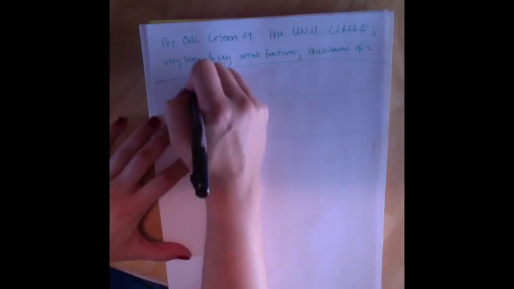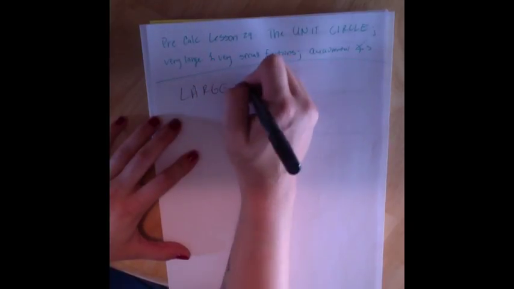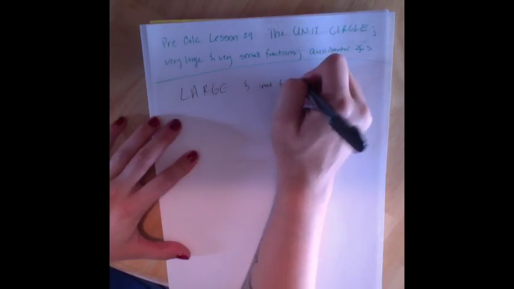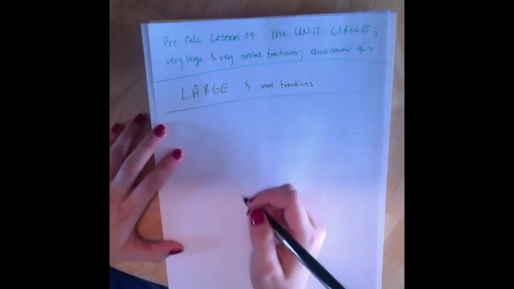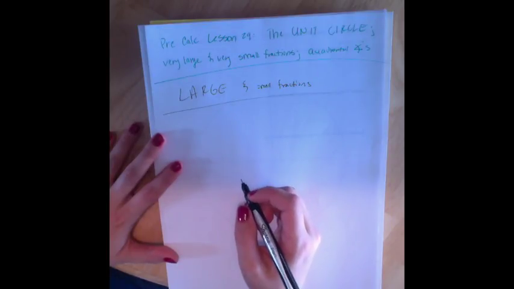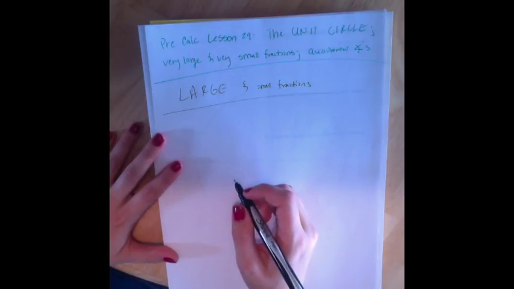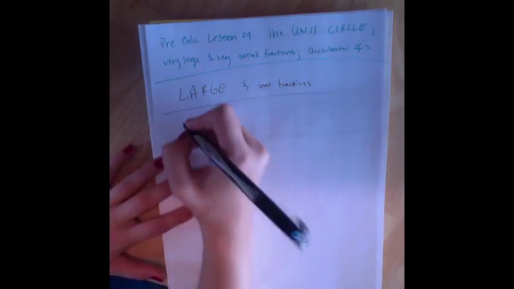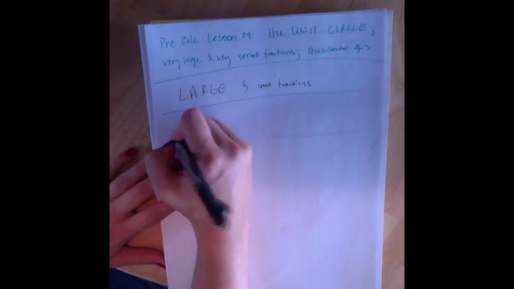Okay, let's first talk about very large and small fractions. Okay. So if the denominator is fixed, the value is determined by the numerator. Okay, so that looks like this, right?